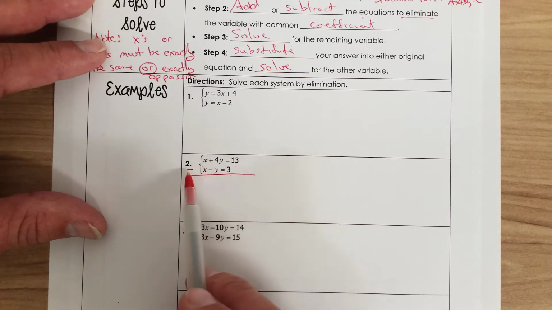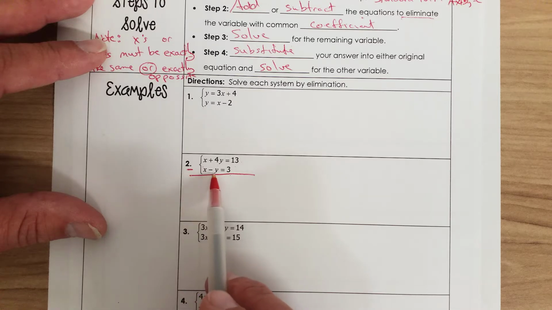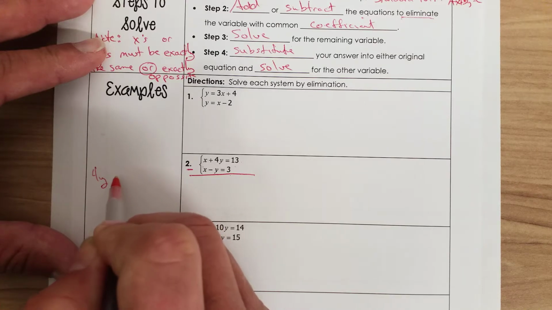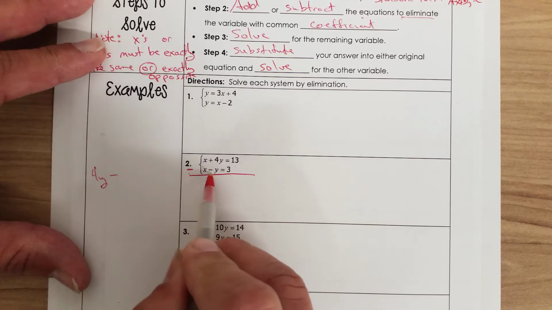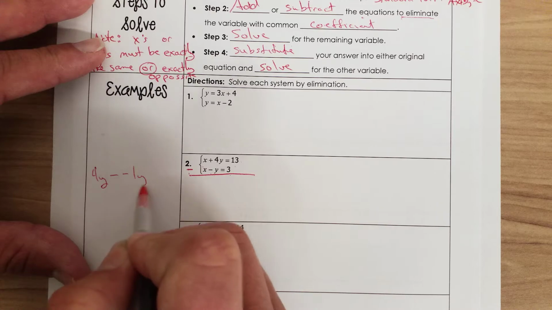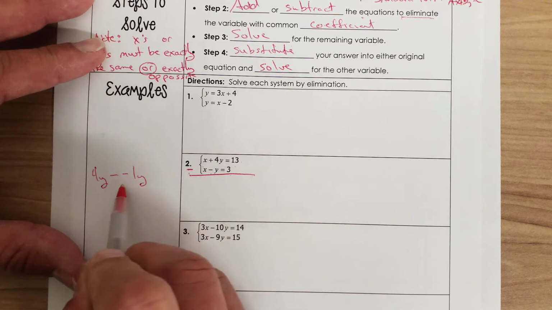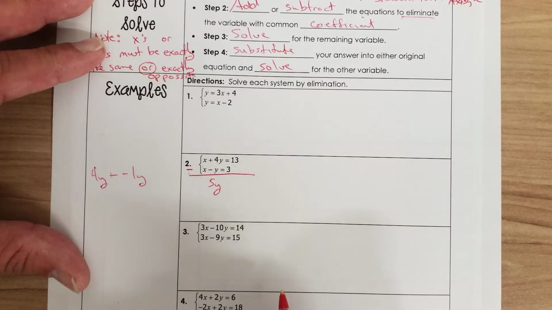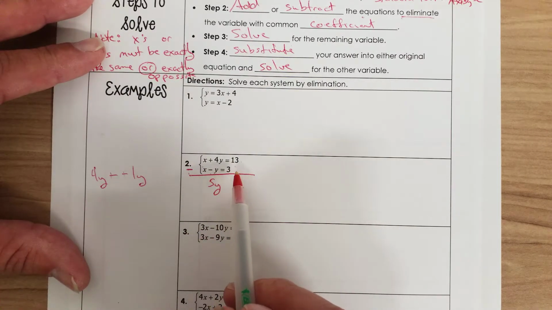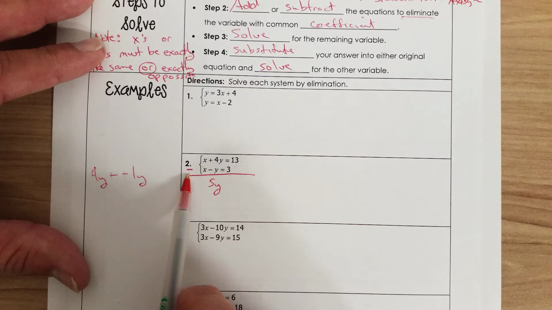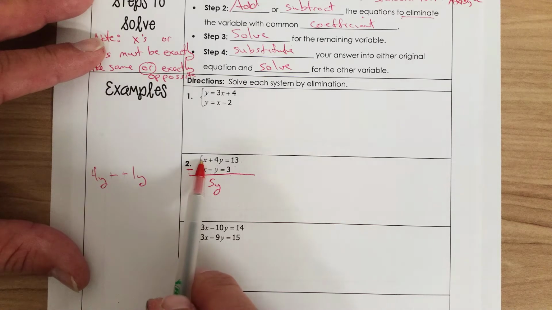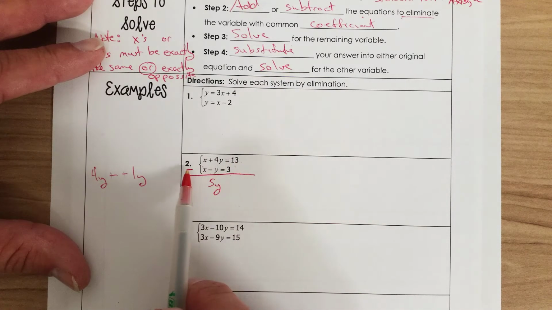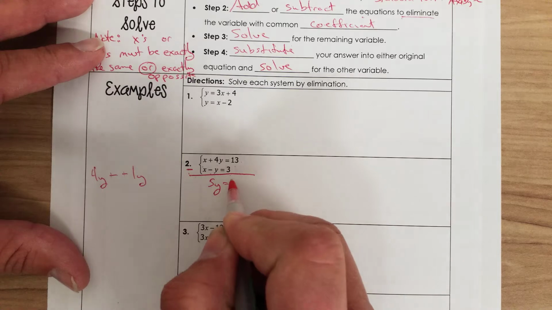It's 4y take away negative 1y, which turns into 5y. And now I need to do the constants as well. You got to do it across the board. So when we decide to subtract to eliminate the x's, we have to subtract here, and we also have to subtract here. And 13 take away 3 is 10.